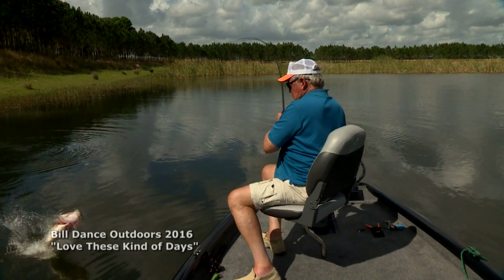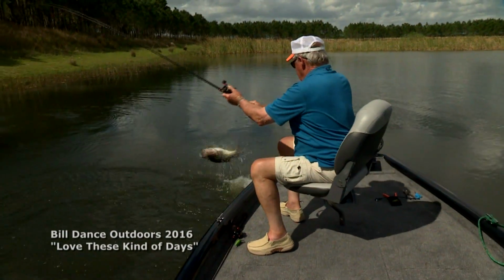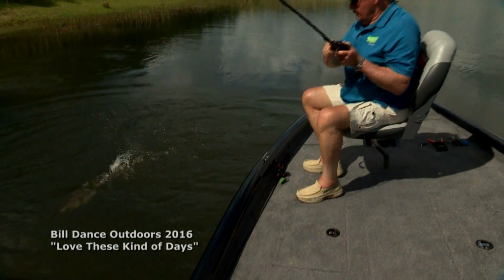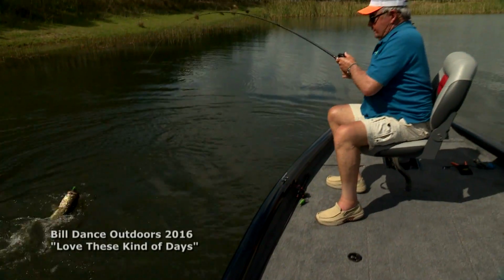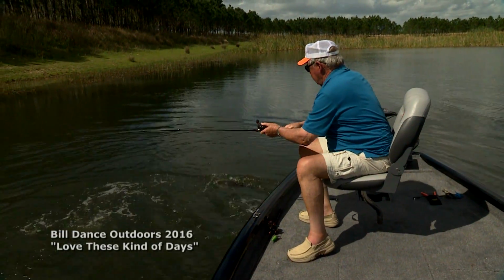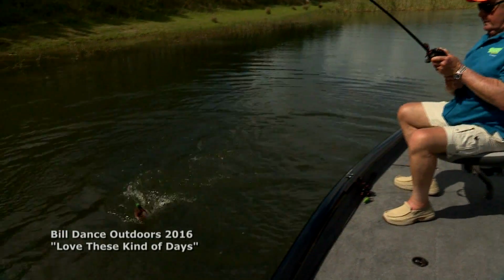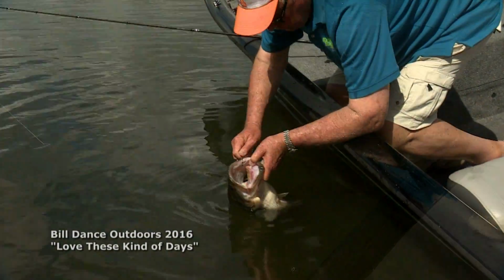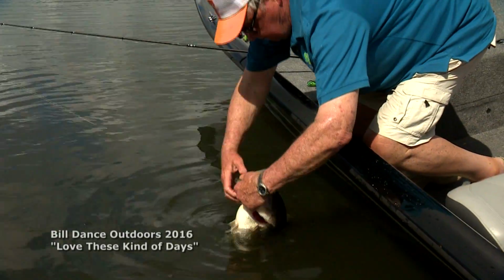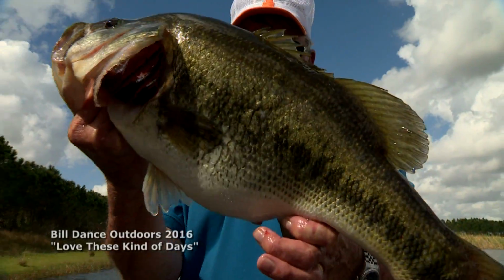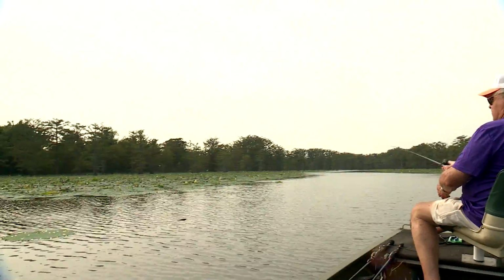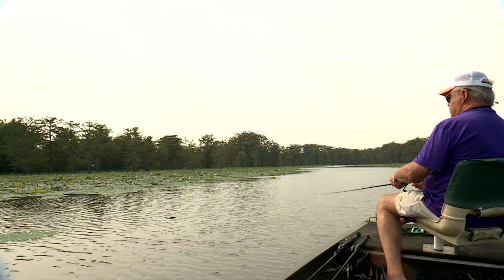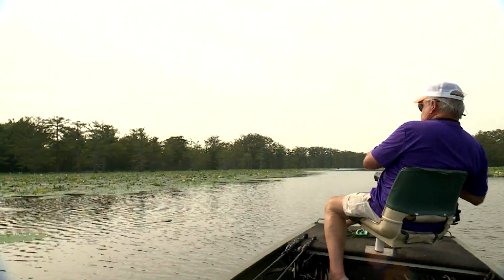Look at that one. Oh boy. Ooh, look at that jump. I cannot believe that size fish hit that frog as light as he hit it. Oh, what a fish. He's hooked better than I thought he was. There he is.